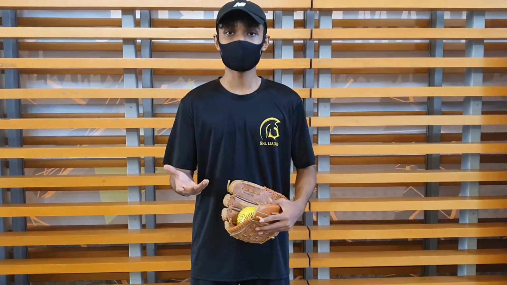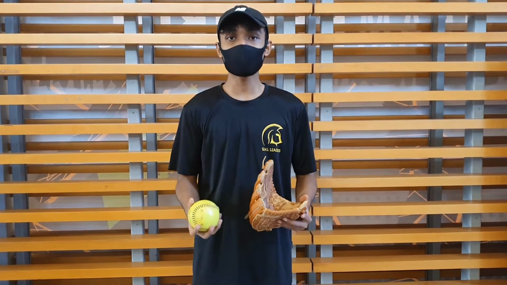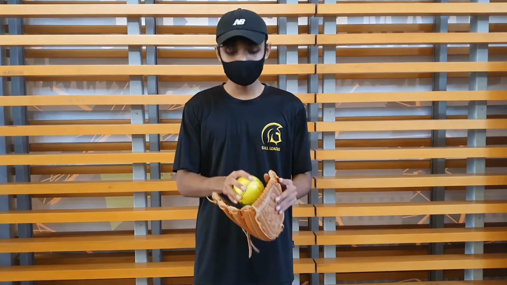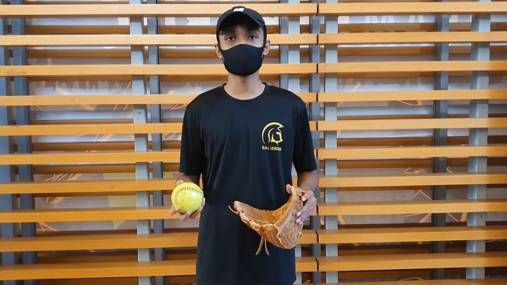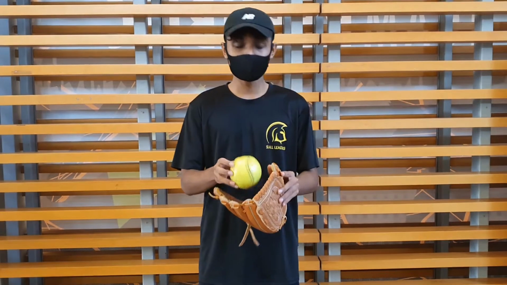Secondly, the big difference is how we pitch. Normally, for baseball, you'll be pitching overhand, but for softball, you'll be pitching it underhand. With the utilization of underhand, there are different techniques that can be used to deliver different types of balls, which can range from your normal fastball to your drop ball to your slow ball.